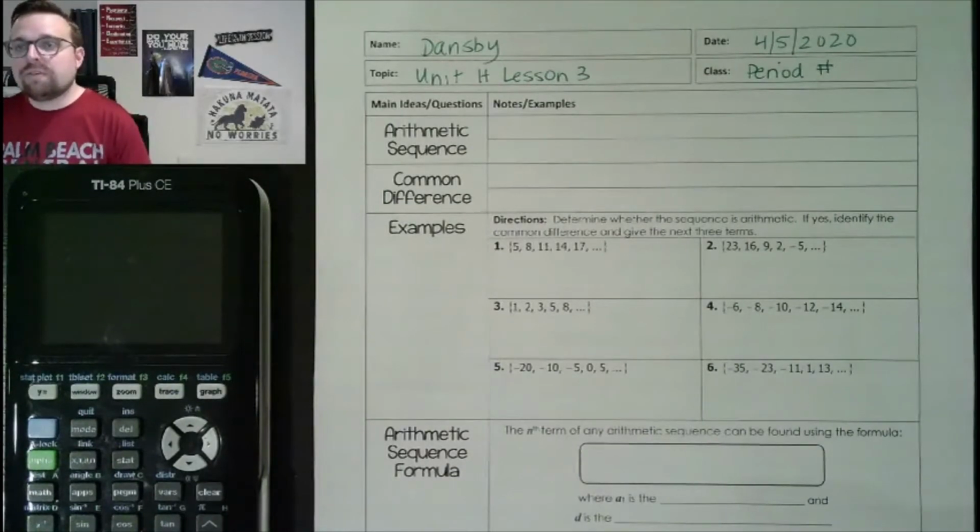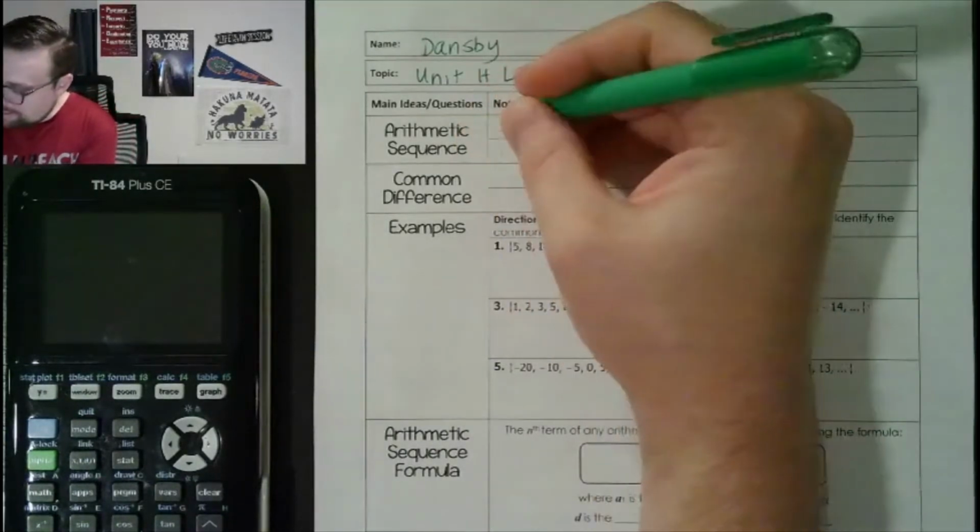Alright, so the first thing we're going to cover is what is an arithmetic sequence. Well, an arithmetic sequence is a sequence of numbers, and it's when there's a common difference between the two terms, and it stays the same every time. So for example, if I gave you the sequence 1, 2, 3, 4, 5, I'm adding 1 every time, so the difference between each term is the same as we go. So let's go ahead and fill that in.